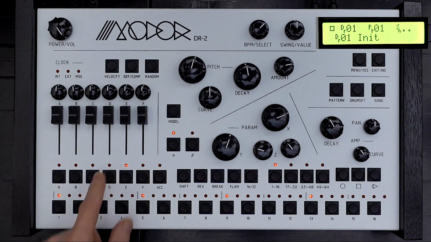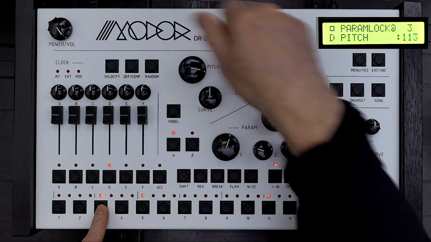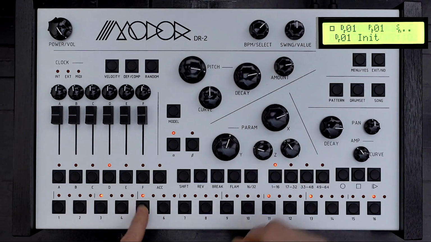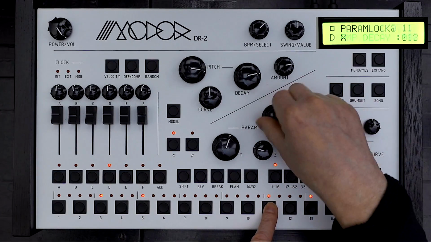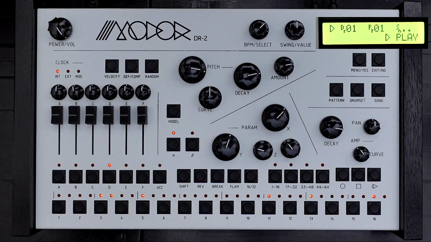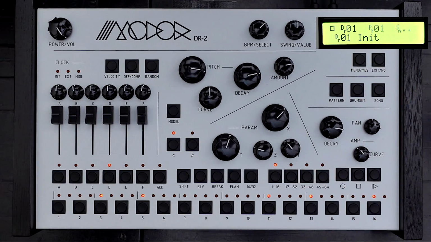So, no need to go into that in great detail, but it works exactly how you would think it works, in that you hold a step, you change value, and that's now what you've got. Obviously that's stored as part of the pattern. Now you've only got 64 parameter locks per pattern, which perhaps isn't a huge amount.